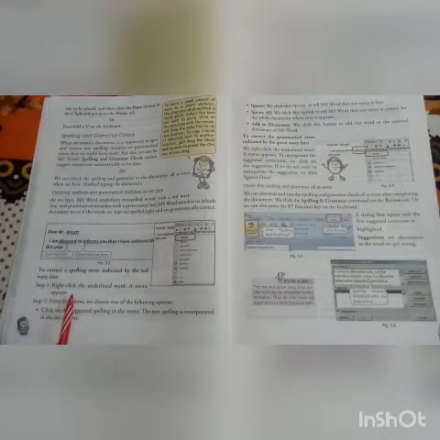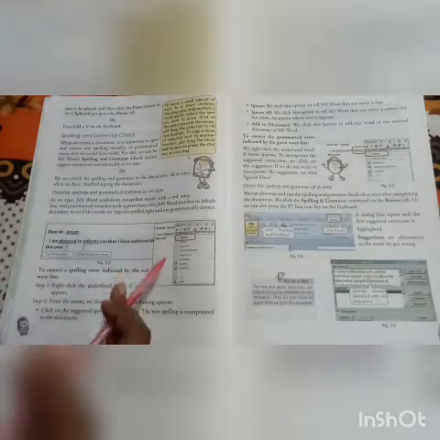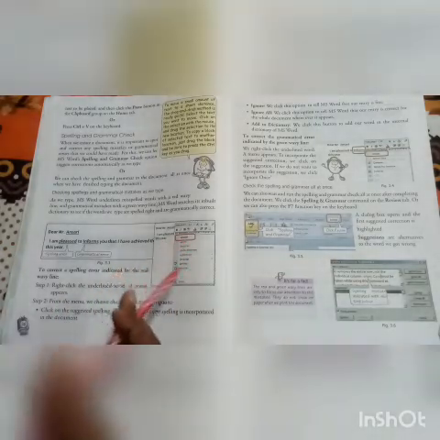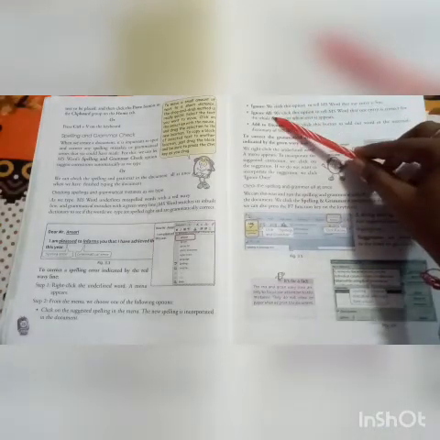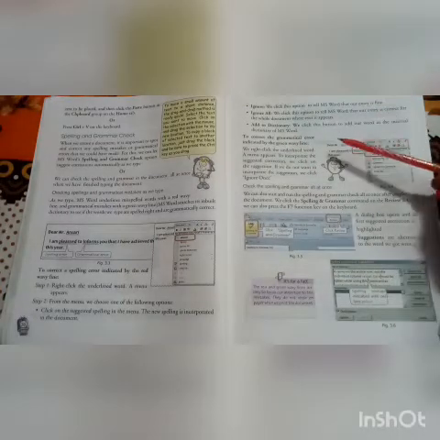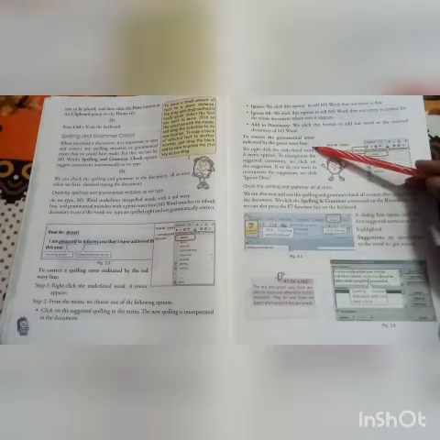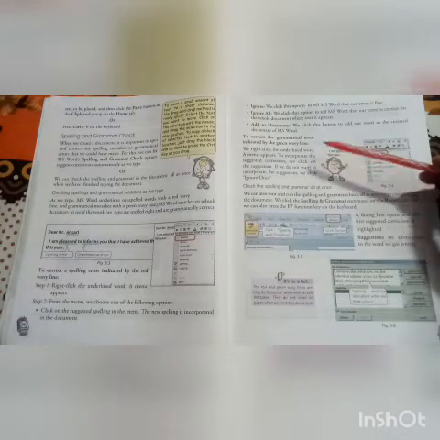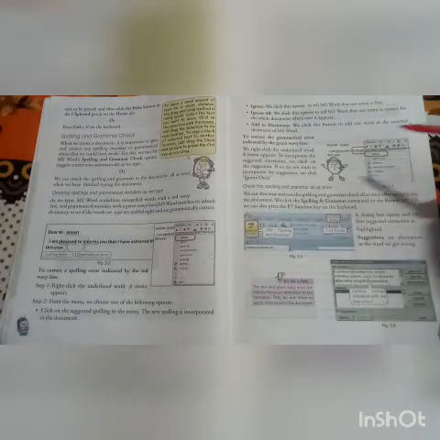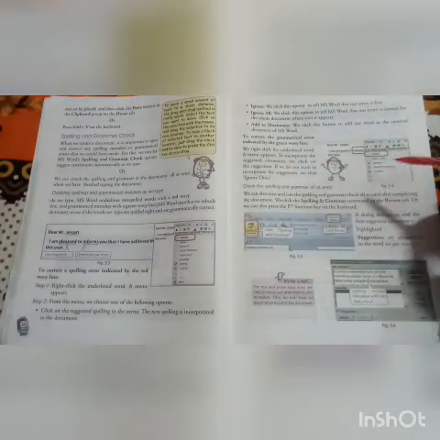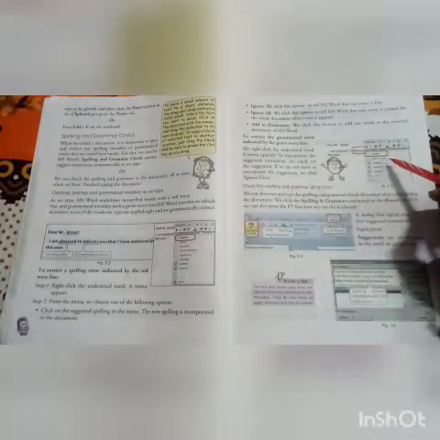Step 1, right click the underlined word, a menu appears. We can see here one menu box. Step 2, from the menu we choose one of the following options. Options are ignore, ignore all and add to dictionary. Next, to correct the grammatical error indicated by the green wavy line, we right click the underlined word, a menu appears. To incorporate the suggested correction, we click on the suggestion. If we do not want to incorporate the suggestion, we click ignore once.